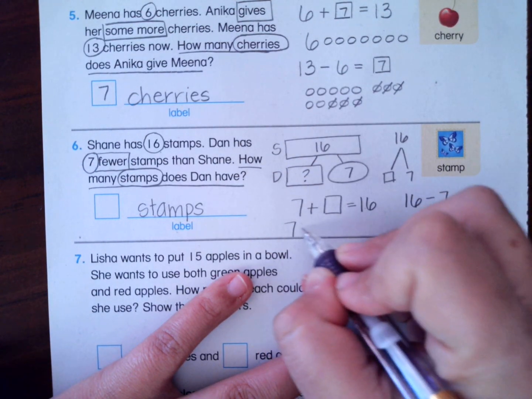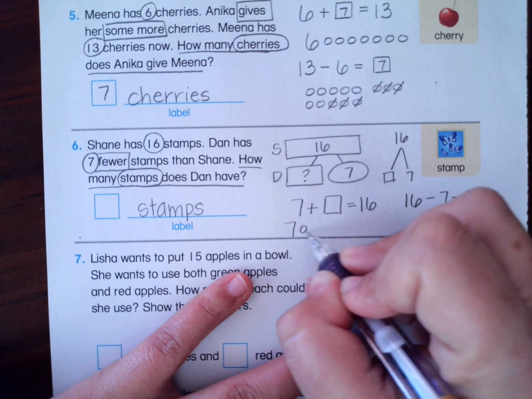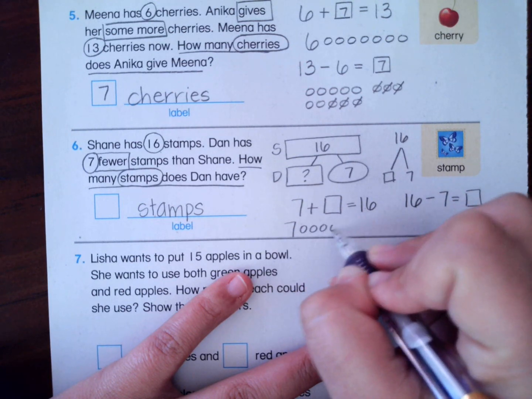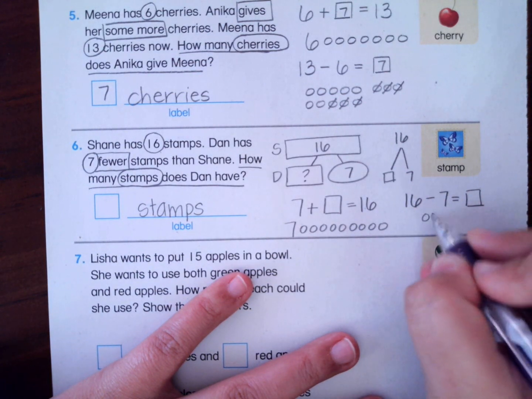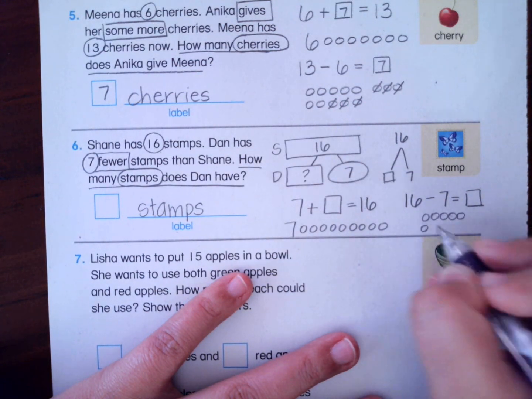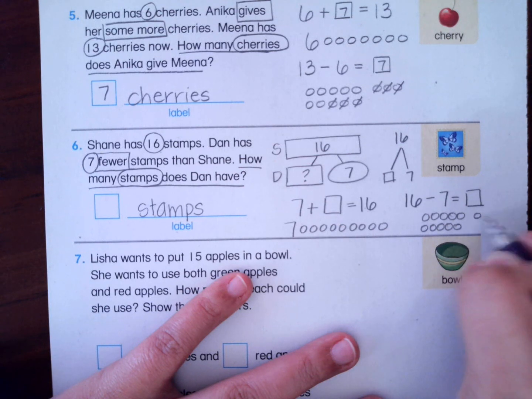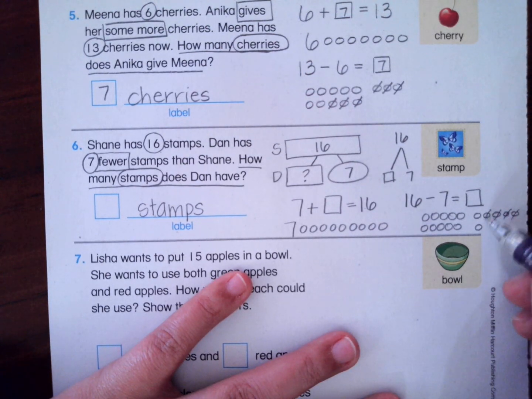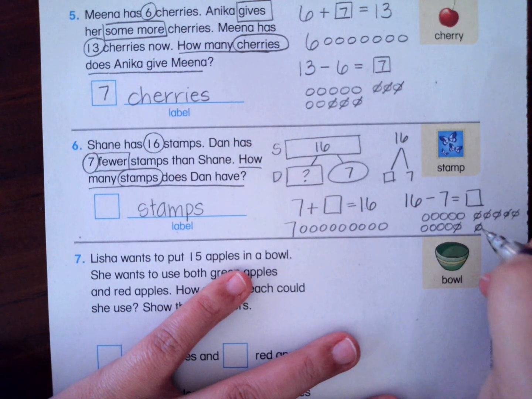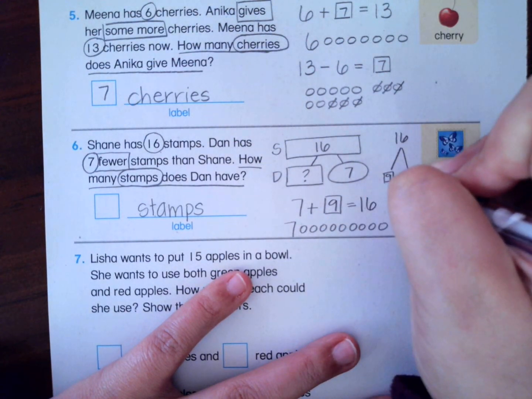So I'd write my 7, I'd count up to 16: 8, 9, 10, 11, 12, 13, 14, 15, 16. Or I could draw 16 circles and I could cross off 7: 1, 2, 3, 4, 5, 6, and 7. Either way, if I count these or count these, I'm going to get a 9.